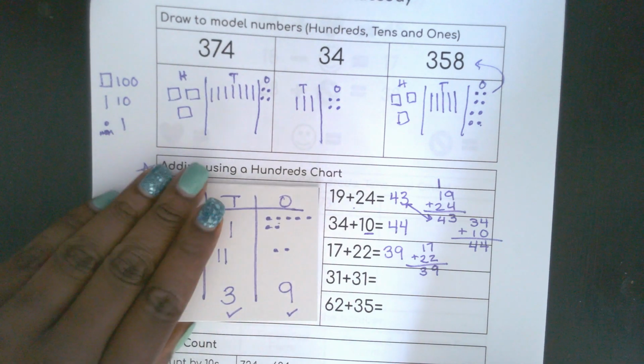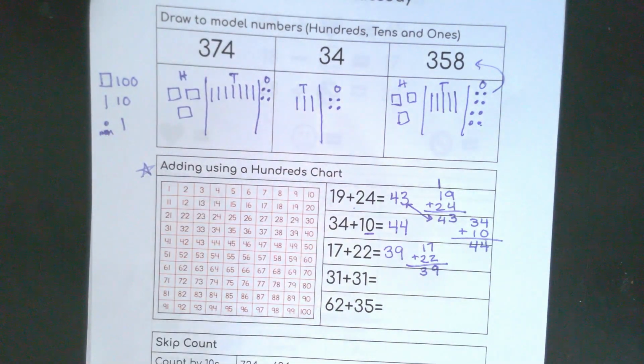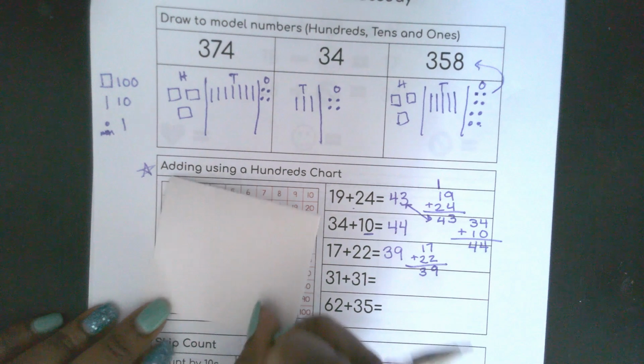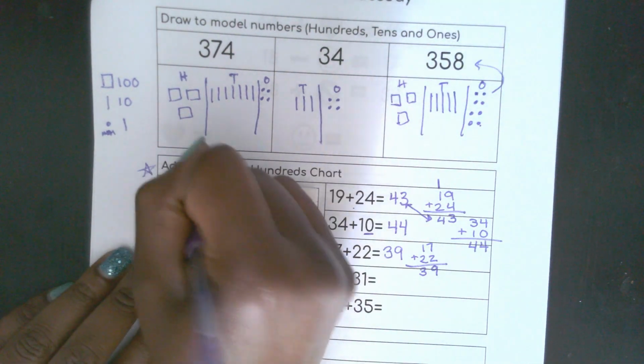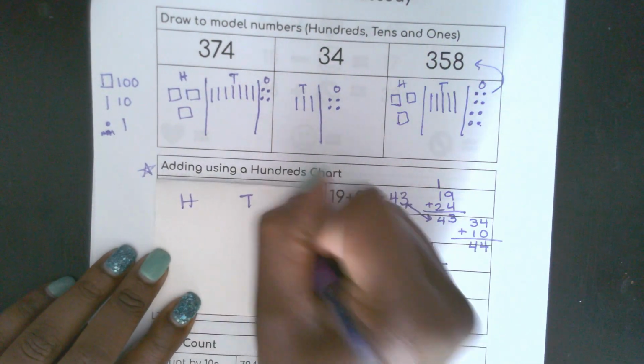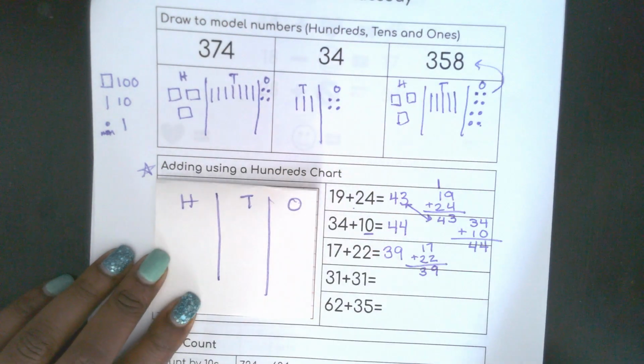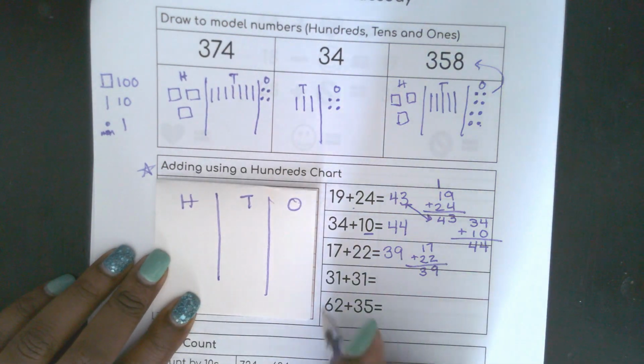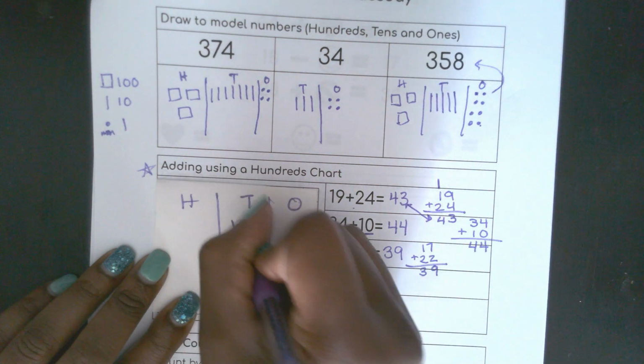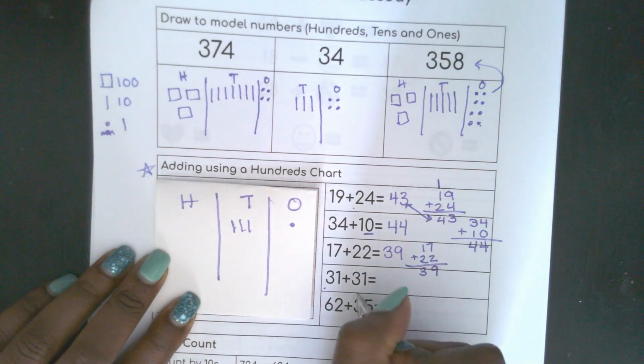Let's try it with 31 plus 31. Hopefully, we're starting to see the pattern. HTO, which means hundreds, tens, and ones. How many tens and ones? 3 tens, 1 1. And again, 3 tens and 1 1.